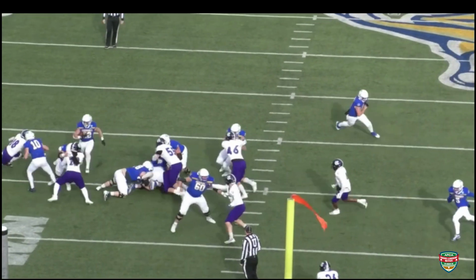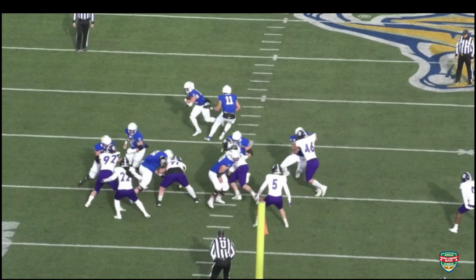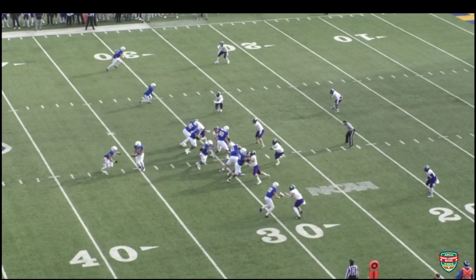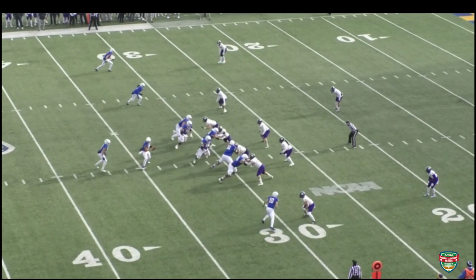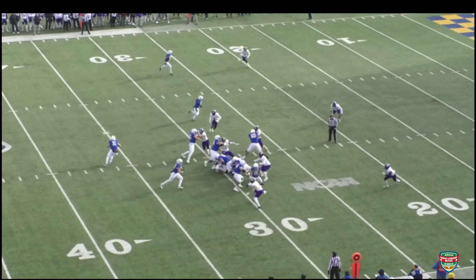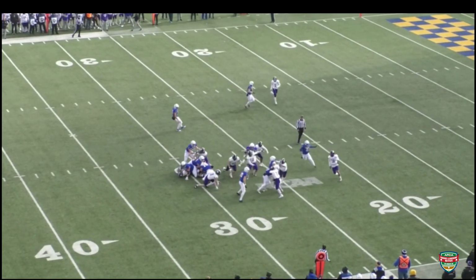Okay. And receiver here, just reading support. Again, if I go back to the wide, you can see we're getting some sort of a hard corner down here. So he needs to stay on the corner here and let the safety be the free hitter in this picture.